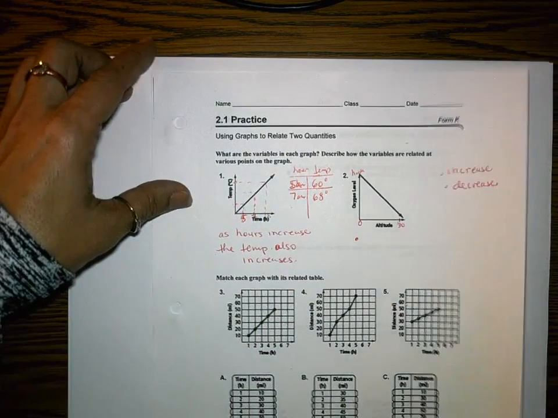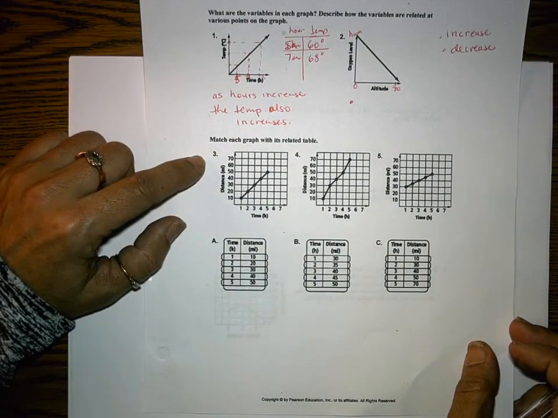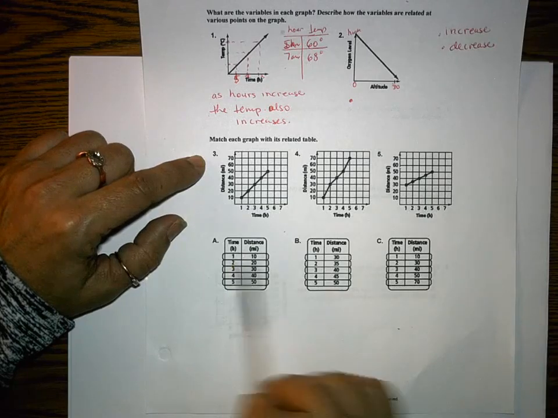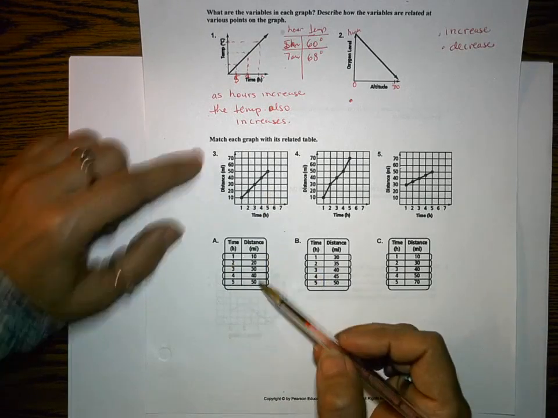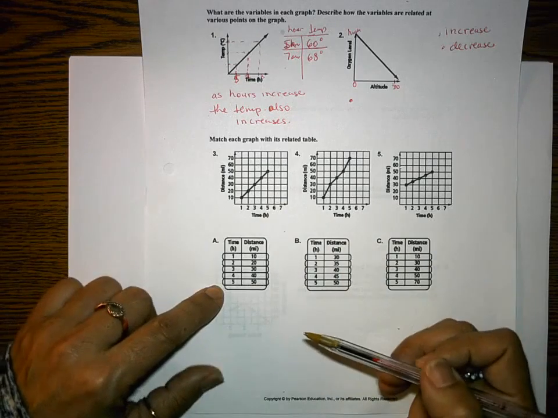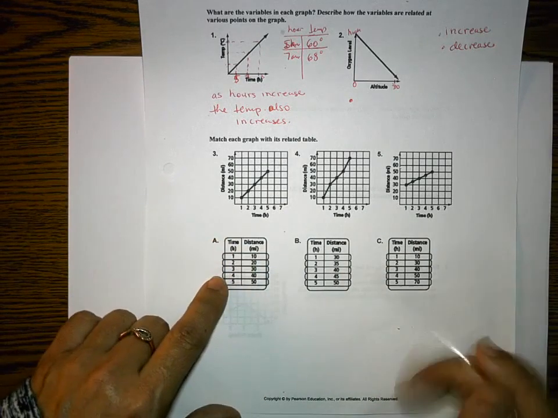And that is exactly what they're asking us to do here on the next problems. Question number 3, 4, and 5, I'm supposed to find the table that matches this graph. I like to look at the table and then go look at the graph, but it really doesn't matter. I'm going to try to find what graph matches with table A.